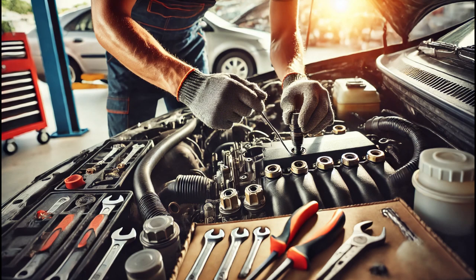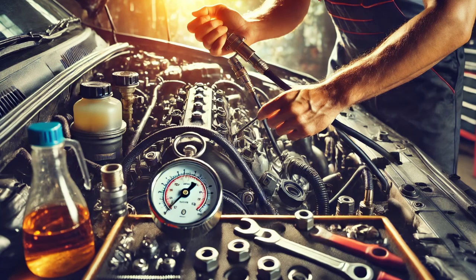Why does this happen? The engine oil pressure sensor monitors the oil pressure and sends this data to the vehicle's computer. Over time, these sensors can fail due to internal wear or contamination, leading to inaccurate readings and triggering fault codes. Regular maintenance, such as timely oil changes, can help prevent some sensor-related issues.